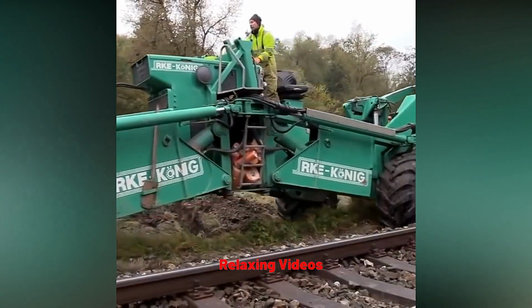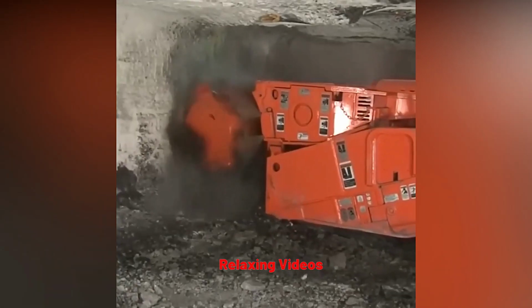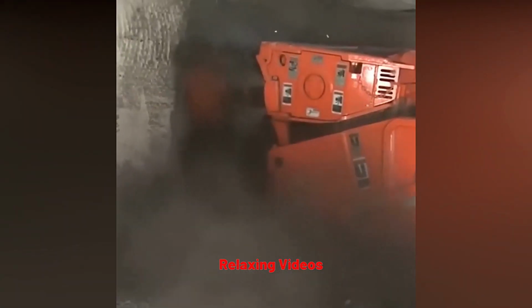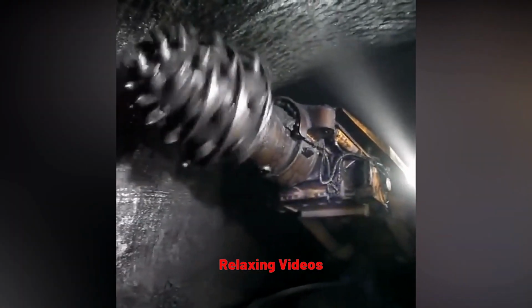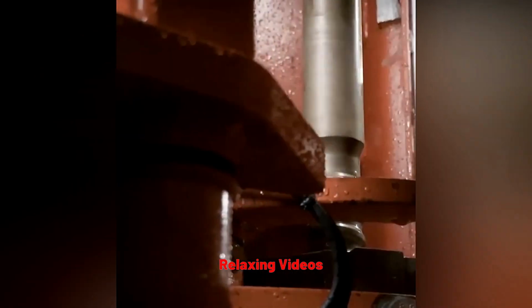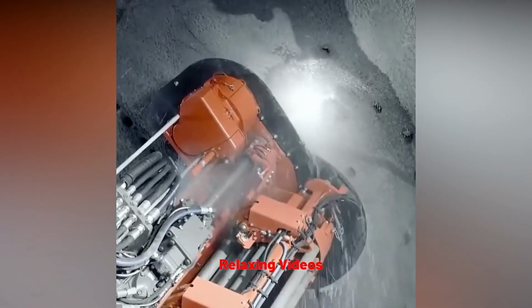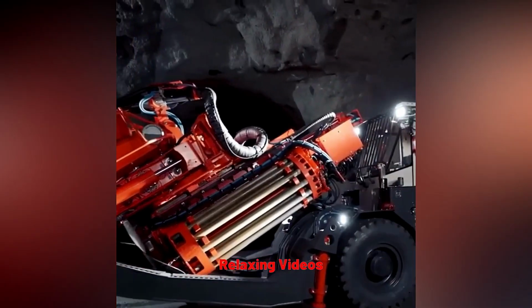There are many other types of construction heavy machinery available, each with its own unique features and capabilities. The type of machine that is best for a particular construction project will depend on a variety of factors, including the size of the project, the type of material being moved or compacted, and the terrain of the worksite.